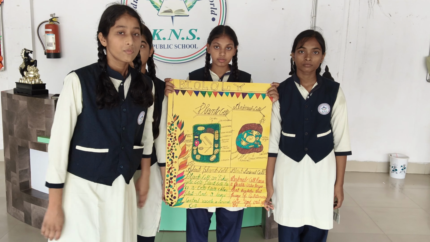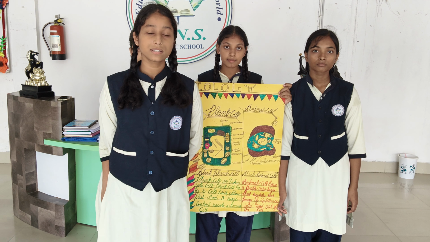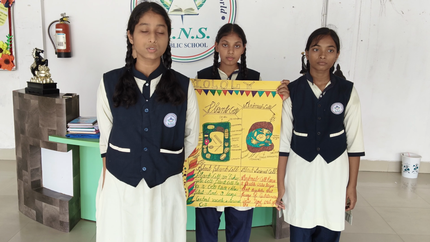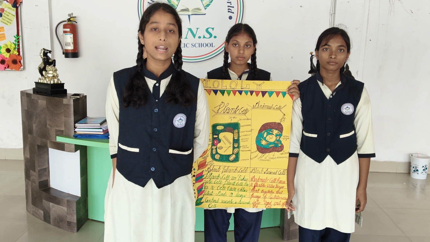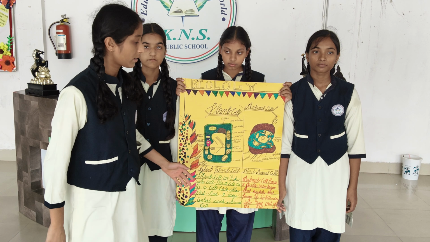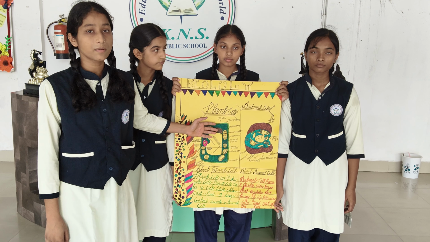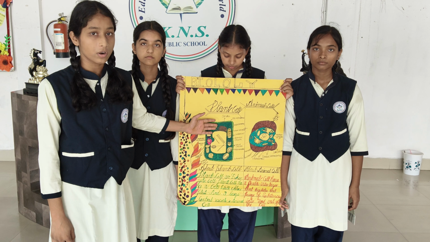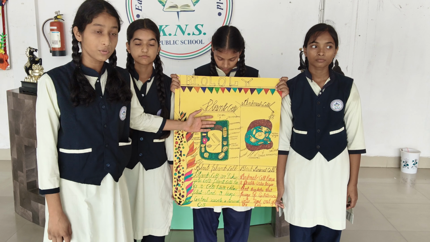Here is a plant cell. First of all, about the plant cell: it has plastids and lysosomes. Here is the cell wall. First of all, the cell wall is a covering which is very important for the plant cell. Without it, the plant cell is not made.